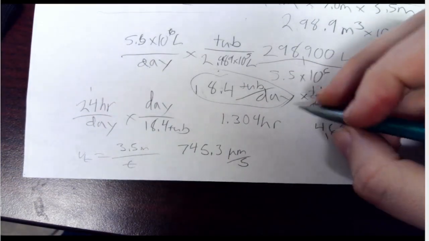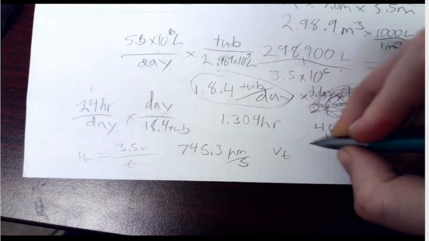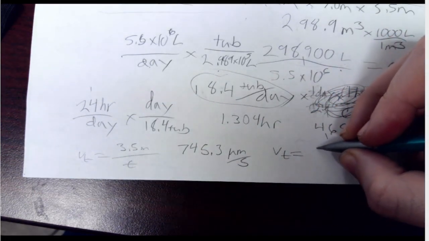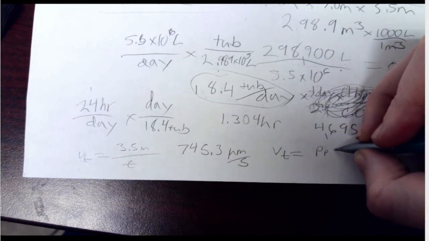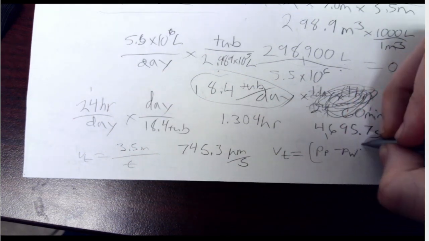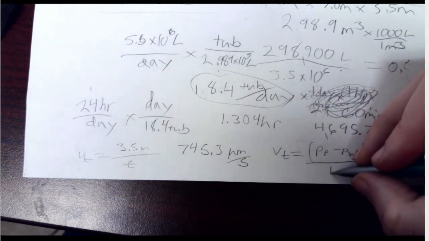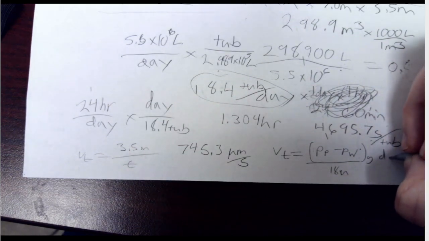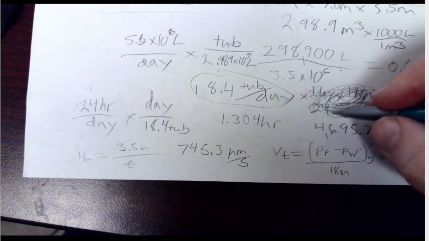With that in mind, the settling equation is V sub t equals the density of the particle minus the density of water, all over 18 mu, times gravity times the diameter of the particle squared.